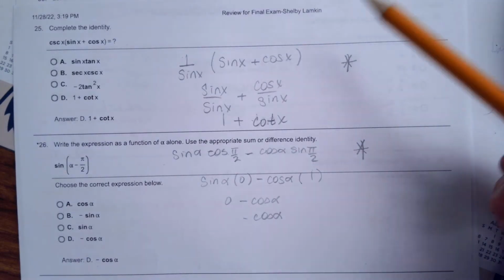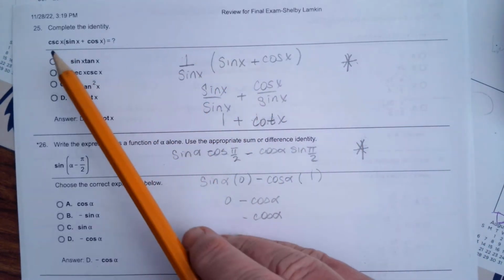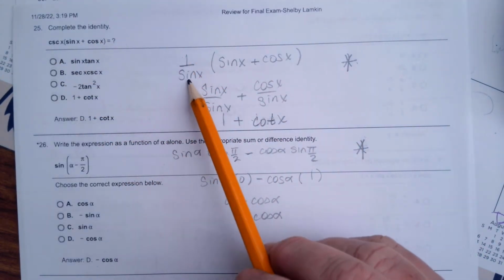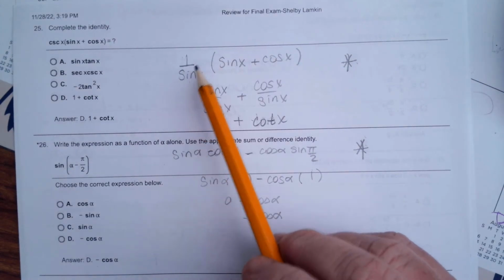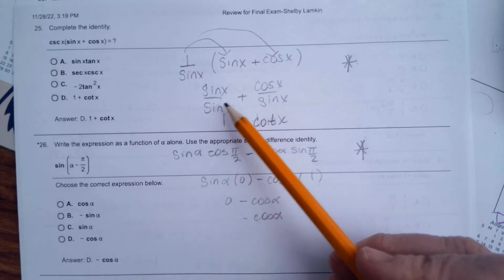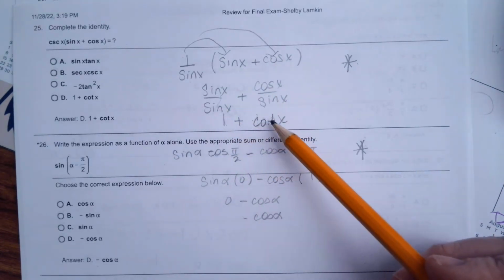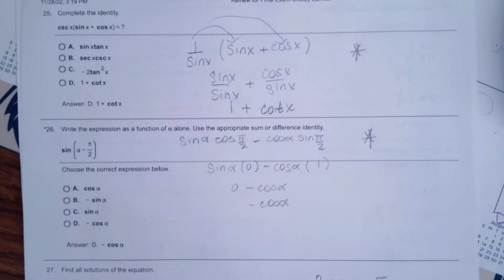Question 25, I put a star by these because you're going to need to look at your identity sheet, but cosecant is equivalent to 1 over sine, so I'm going to write it as 1 over sine, and then I'm going to distribute. And when I do that, I get sine over sine plus cosine over sine, and this simplifies to 1 plus cotangent x.